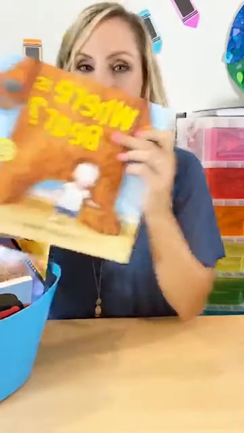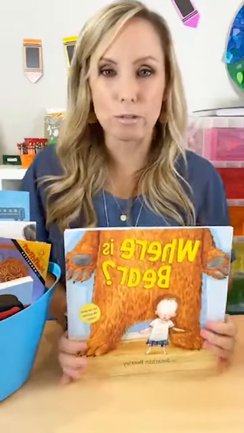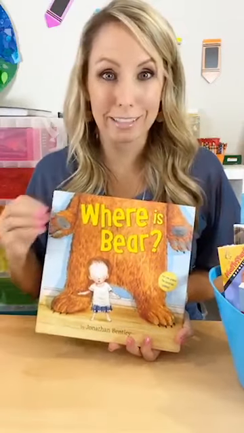So all my math units come with a book list. So I want to show you some of the awesome books that I found for positional words. So you can screenshot these if you want. So if you want to screenshot these, feel free. I got a lot of these on Amazon, but I didn't check to see if that's the cheapest. So you can kind of search for these.